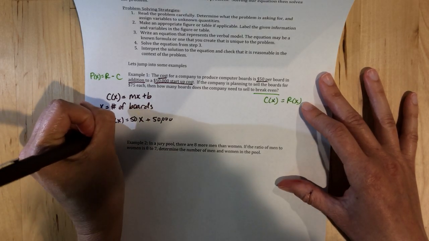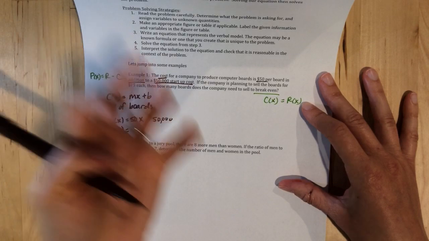And then revenue. So revenue is the money you take in.